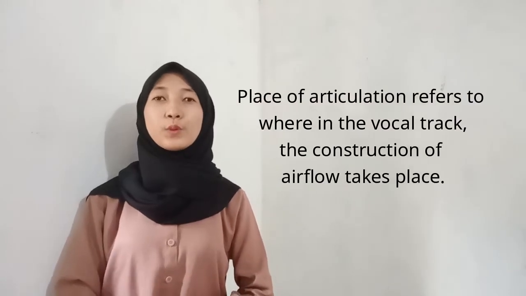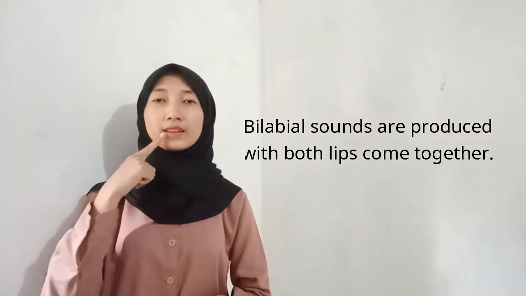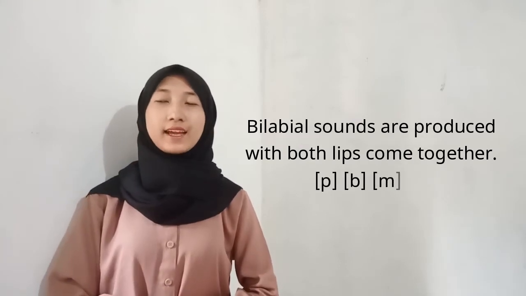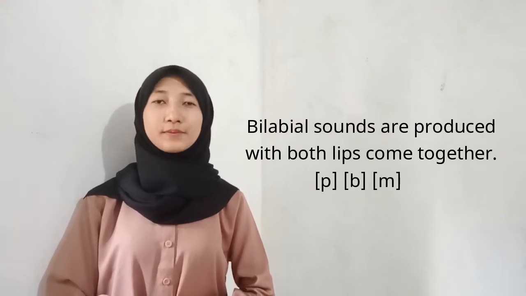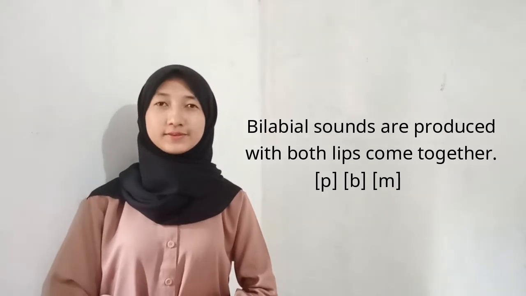And the second criterion is place of articulation. Place of articulation refers to where in the vocal tract the constriction of the airflow takes place. Place of articulation is divided into some categories. First is bilabial. Bilabial sounds are produced with both lips coming together, such as p, as in pie, and b, as in by, and m, as in my.